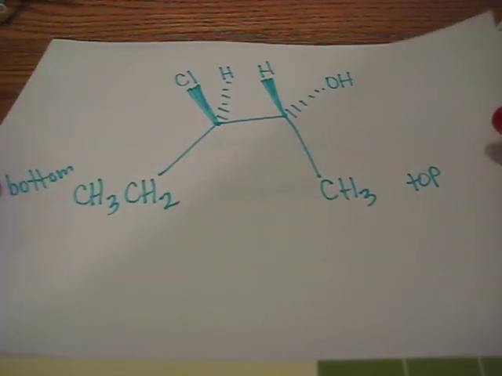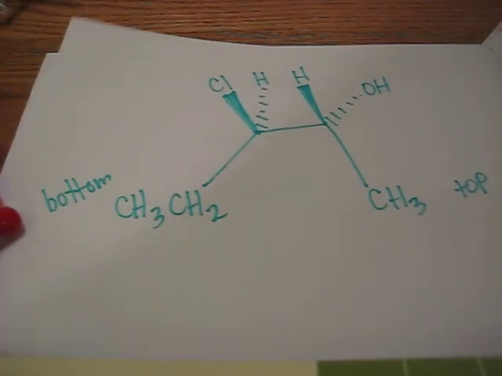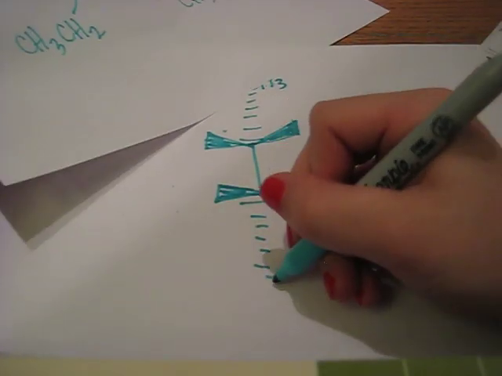Okay, so the CH3 group is now going to be the top. The ethyl group will be the bottom.